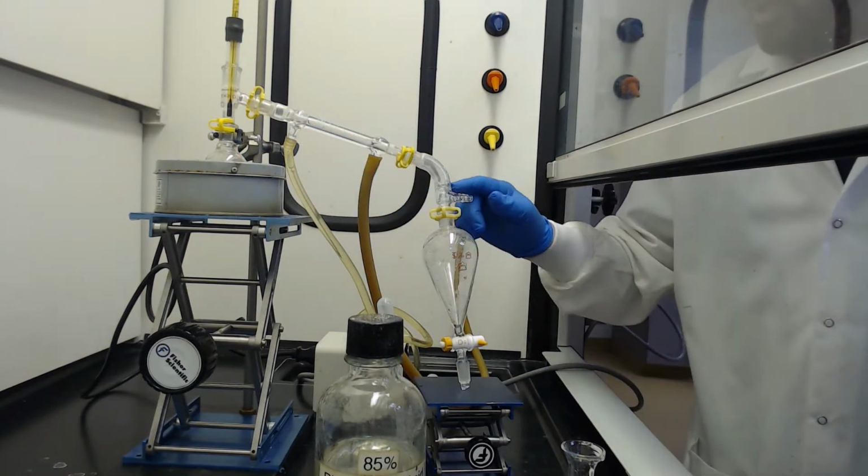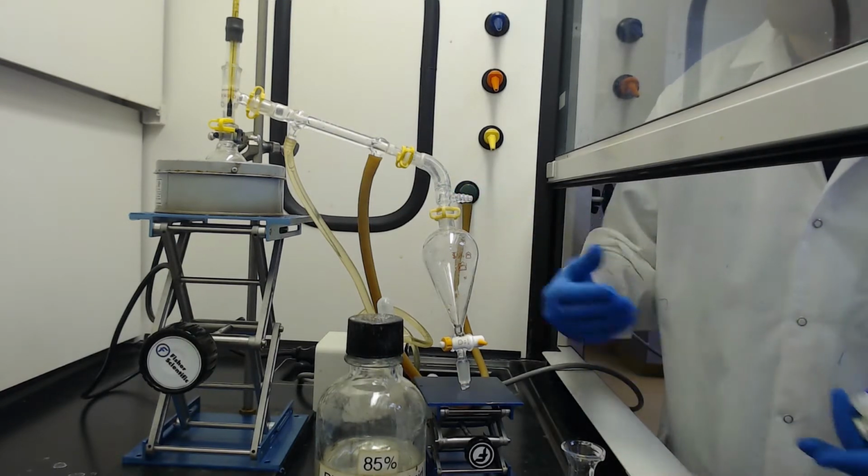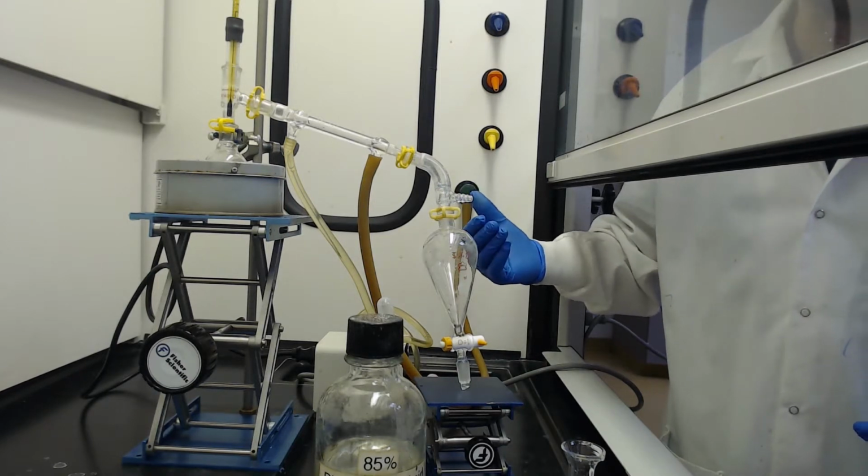It's real important here that this is where this system is vented. We're about to heat it up, so we're going to create pressure, and if we don't have this vented to the air, we're going to have issues.